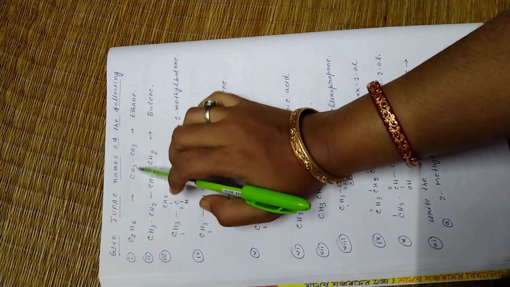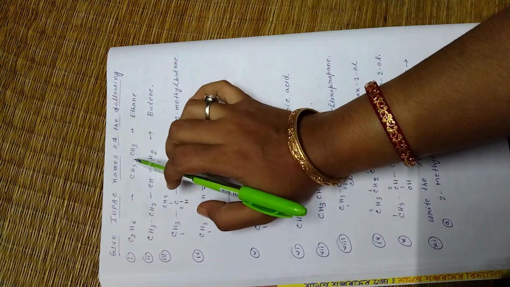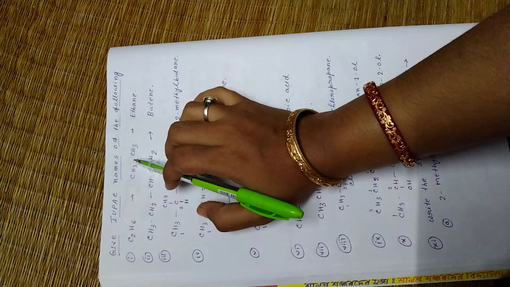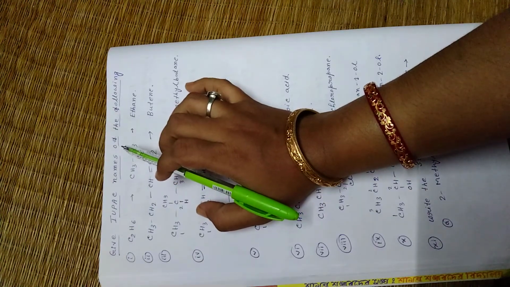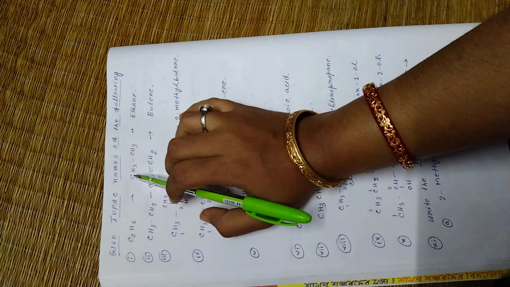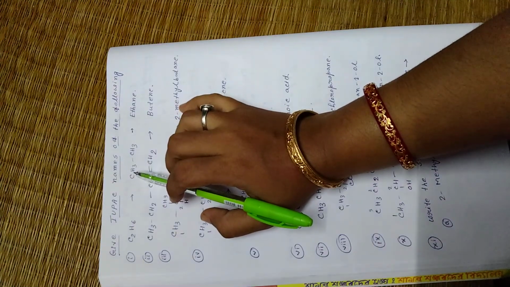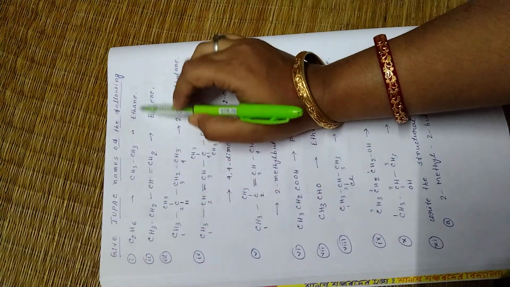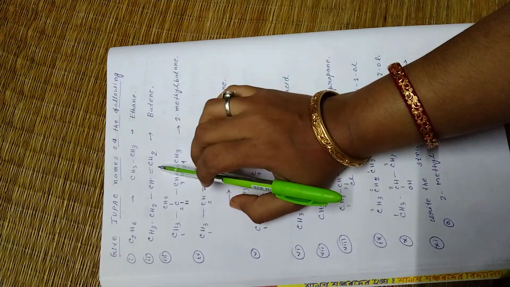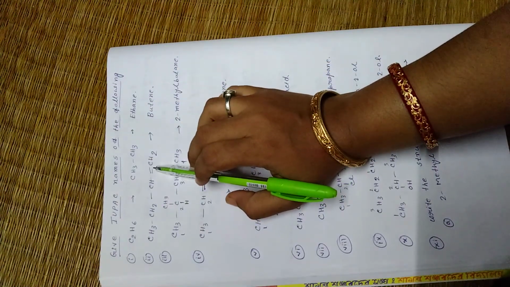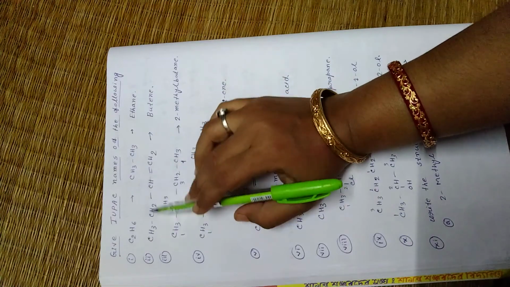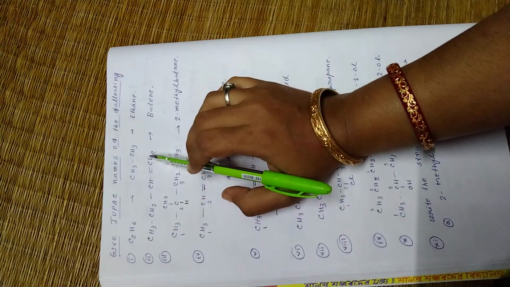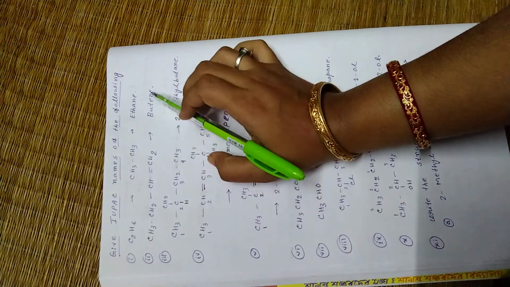C2H6, CH3 CH3. You can see that this is an alkane, and you all know in case of alkane, ane is used as the suffix, and as the number of carbon atoms is 2, so eth. So this is ethane. In this case there is a double bond, so it is an alkene, and in case of alkene we use ene as the suffix, and there are 4 carbon atoms, so this is butene.